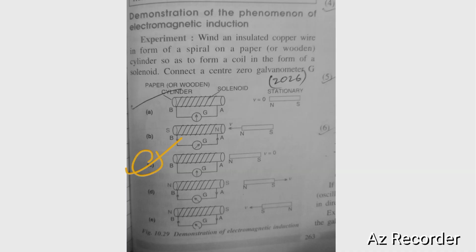On the other hand, if you try to move it backward, the magnetic field lines which were earlier associated with the solenoid are now going to decrease. So there is a decrease in the number of magnetic field lines. Okay, so now what happens is, there is also a magnetic flux change. Therefore, there will be an induced current, and the direction of this current will be opposite. Here you can notice that the galvanometer will show an opposite deflection.